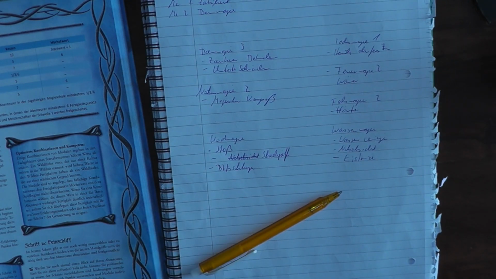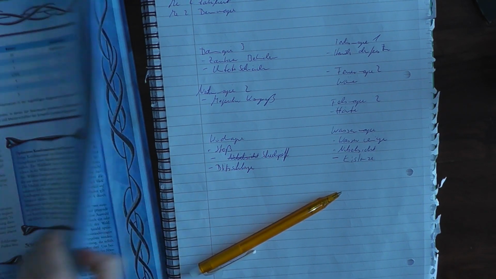And now we have 1 left. And for this, we are going to buy a spell, because that's the only thing we can do.